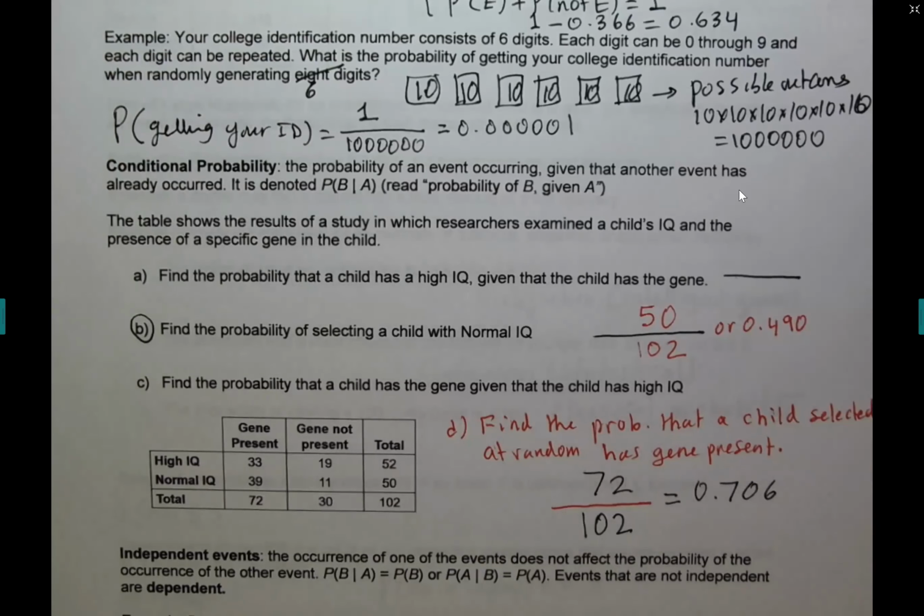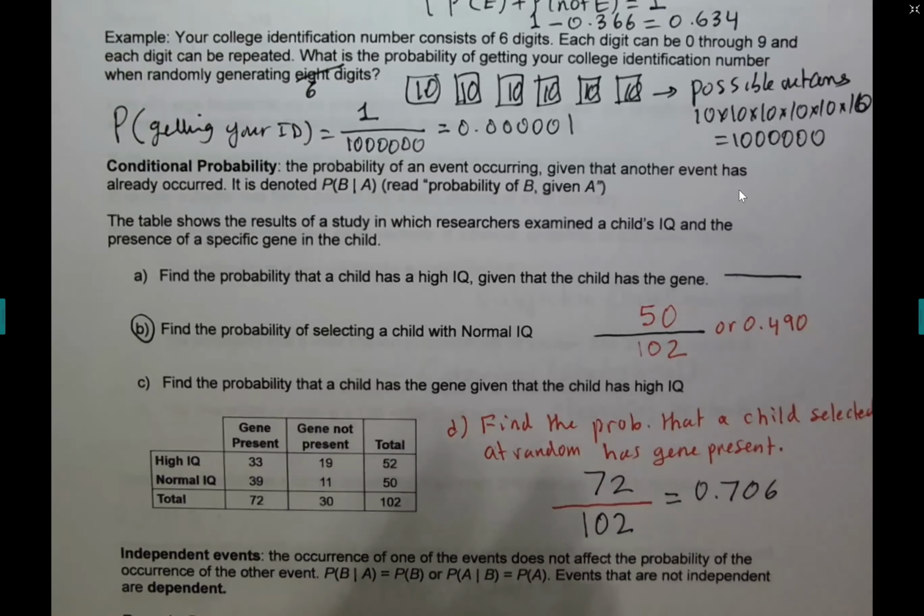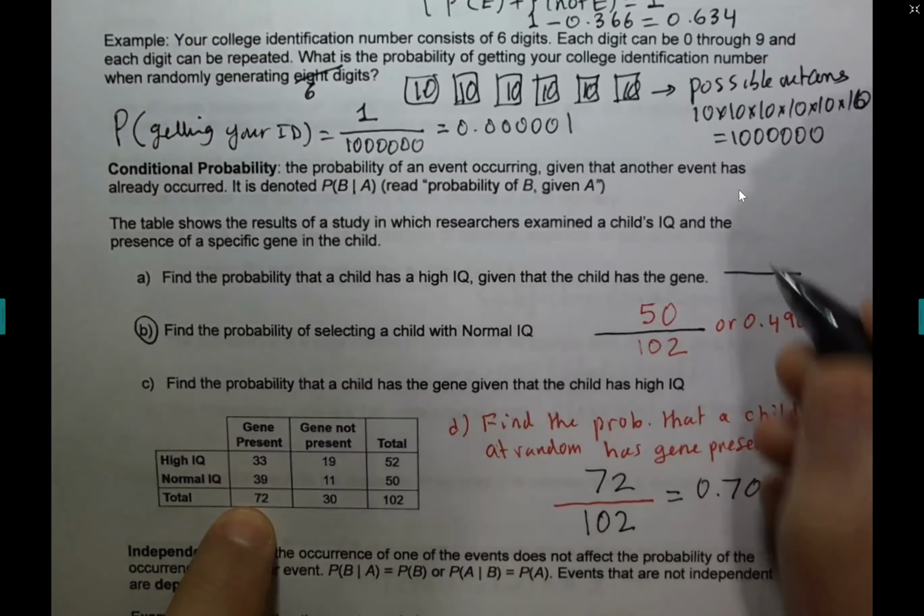What do you think, guys? 33 over 72. And that is correct, and let me tell you why. When he says, given that the child has the gene, he's telling us you only can select from the group of children who have the gene, not from anyone, the 102. The 102 is no longer valid anymore once you see the given statement. So what comes after given is going to be our denominator. So the child has the gene, and look, the total of children who have the gene, guys, is 72. So you put 72.